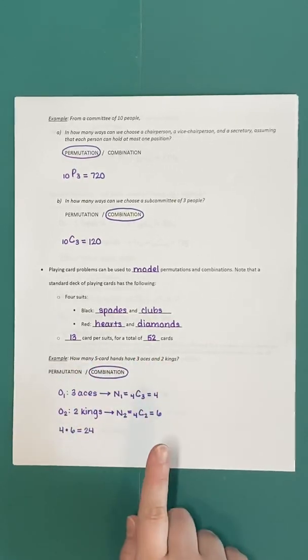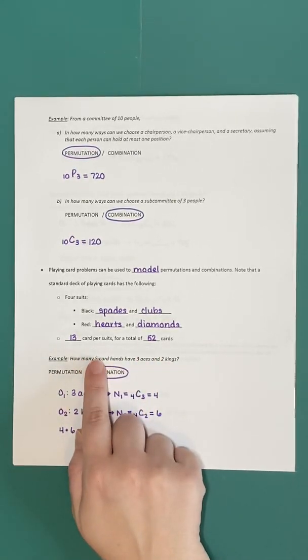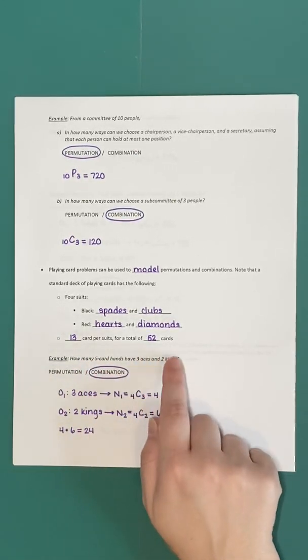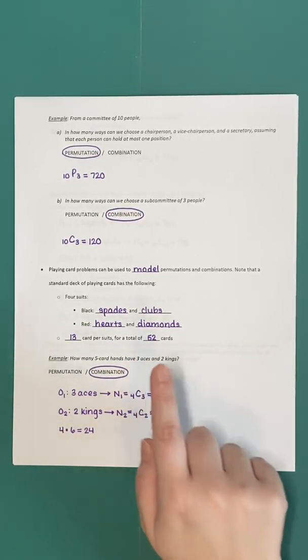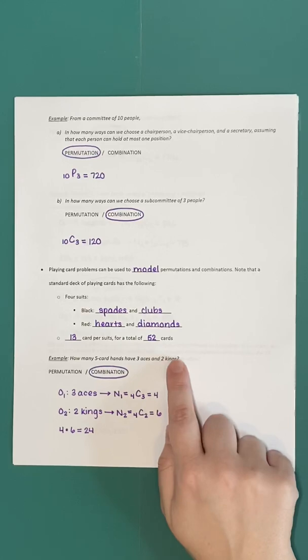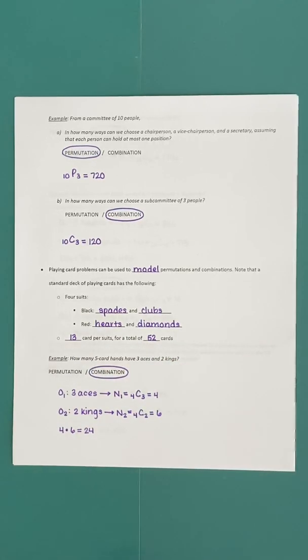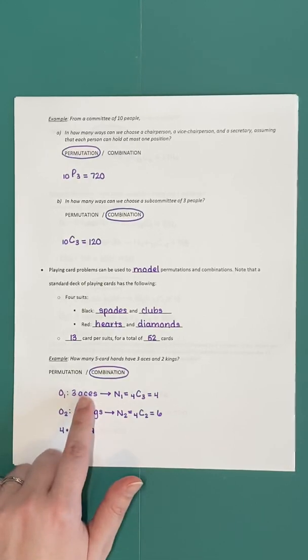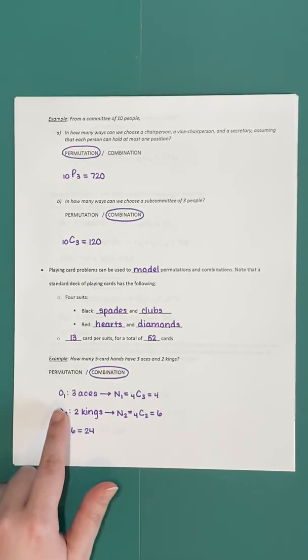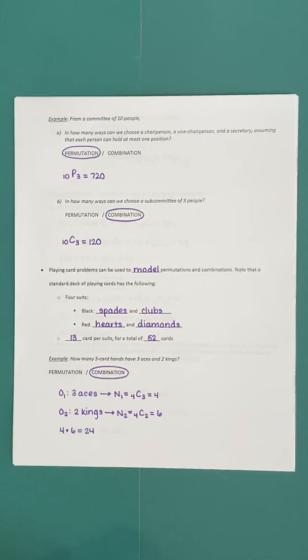So essentially what's happening is we're choosing a total of 5 cards, but we're choosing these particular kinds of cards just out of the set of aces and then just out of the set of kings. So this is actually a 2-step operation. Operation 1 is choosing our 3 aces, and then operation 2 is choosing our 2 kings.